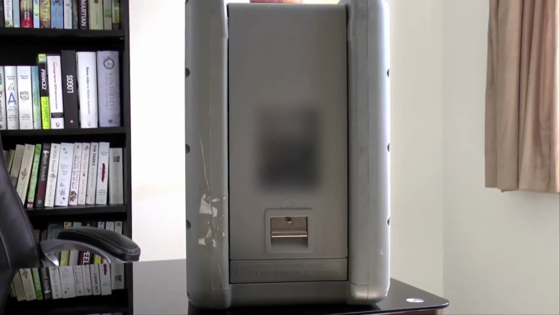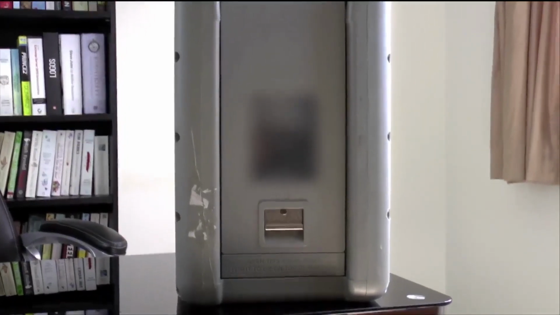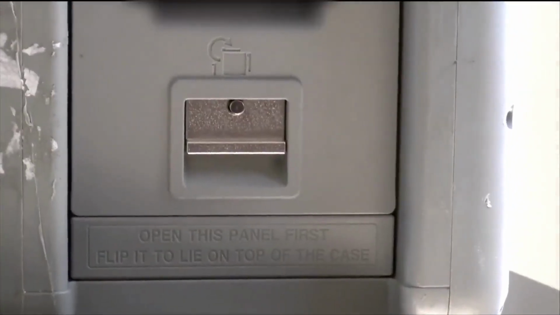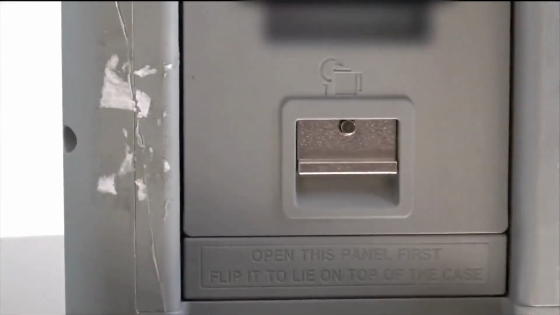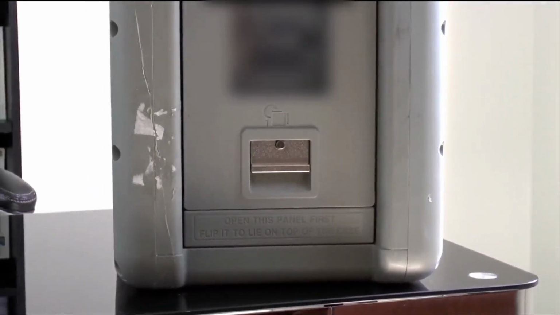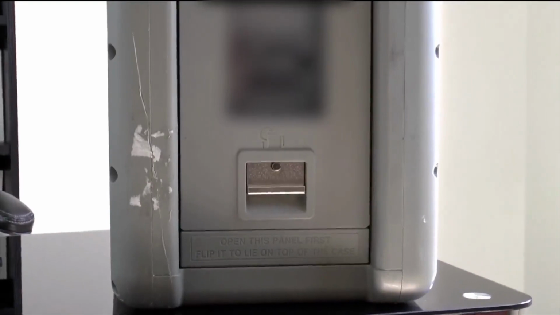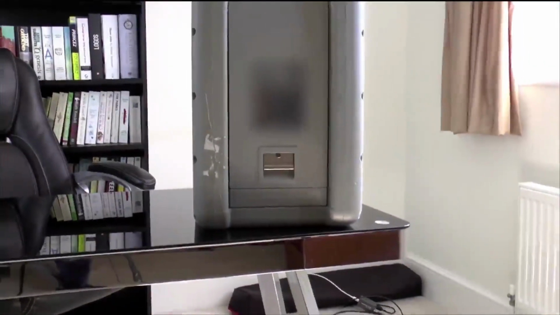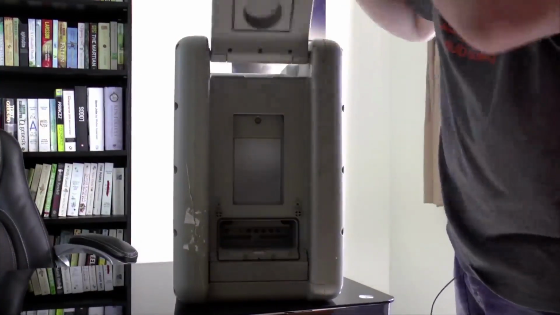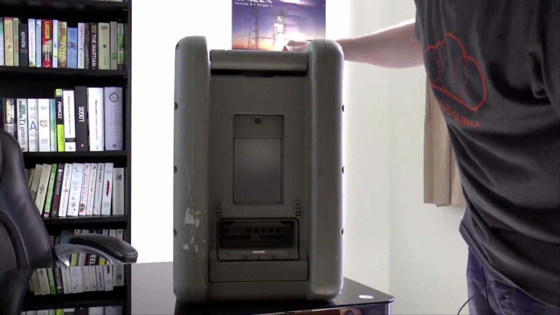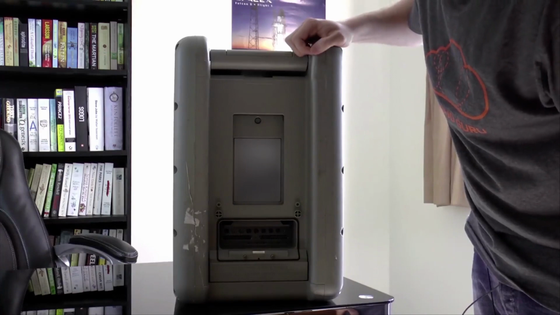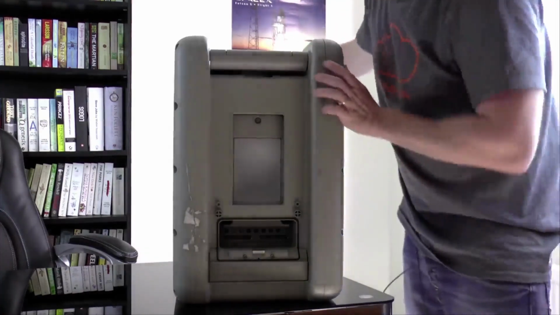Okay, so this is the front of the Snowball, and you can see we've got this little handle just down here that we've got to open up. It says open this panel first, flip it to lie on top of the case. And you can see my Snowball has been damaged by somebody else. AWS, if you're watching this, that's how it arrived. So I'm just going to open this panel and flip it back up onto the top of the case. All we do is push in this little button here, push this up, and that opens up the top of the case. Then you can see in here, this is our Kindle that we're going to use in order to access our Snowball.